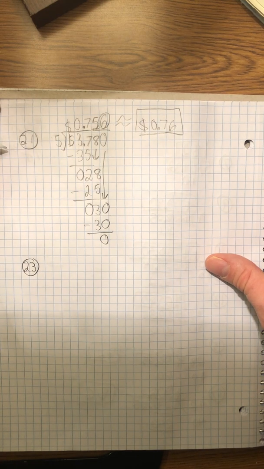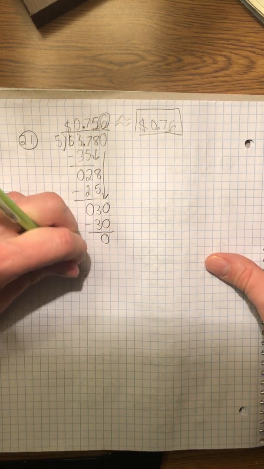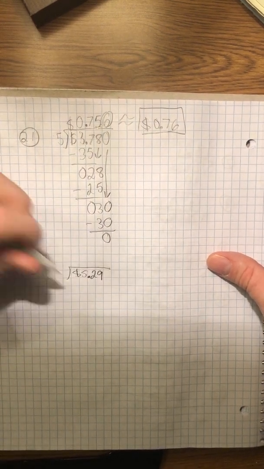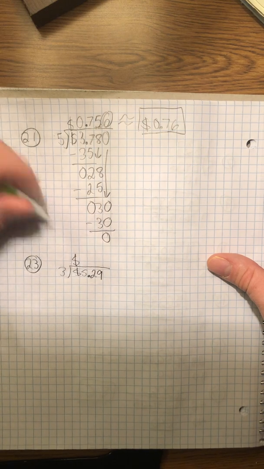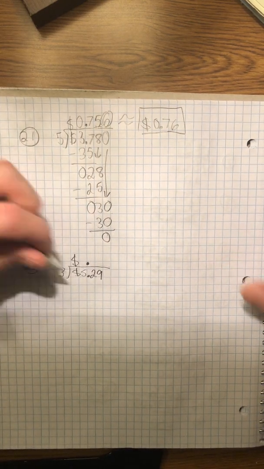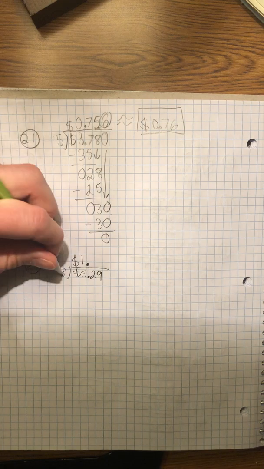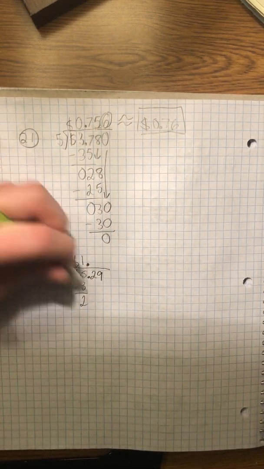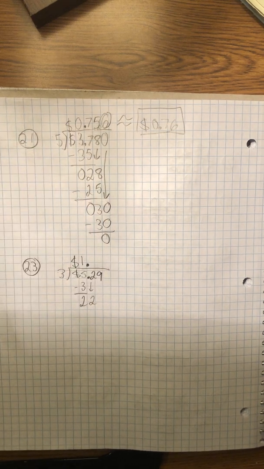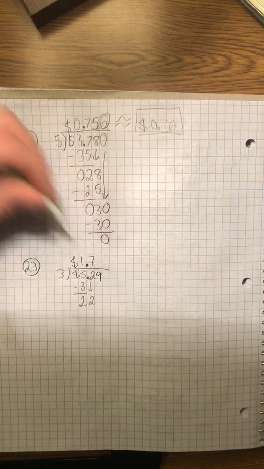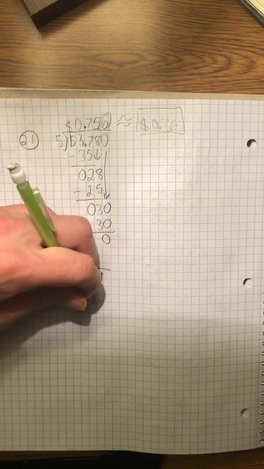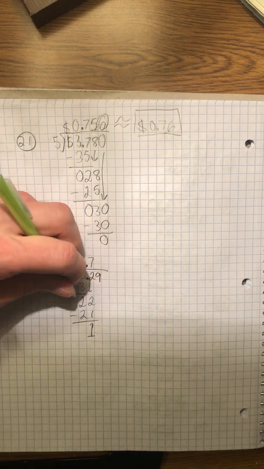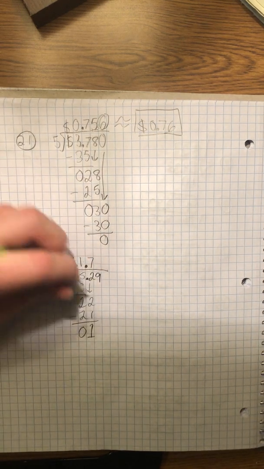23 is $5.29 divided by 3. Bring the dollar sign straight up. Bring the decimal straight up. And begin. 3 fits into 5 once. 3 times 1 is 3. 5 minus 3 is 2. Bring down the 2. And then 3 fits into 22 7 times. 3 times 7 is 21. 2 minus 1 is 1. And then 2 minus 2 is 0. Bring down the 9.